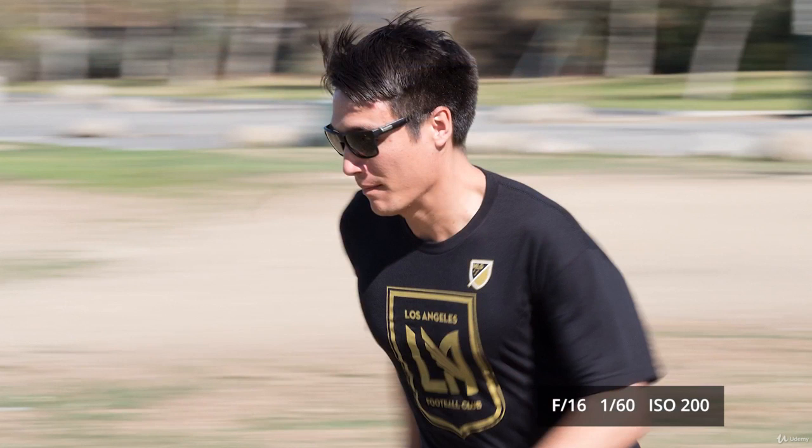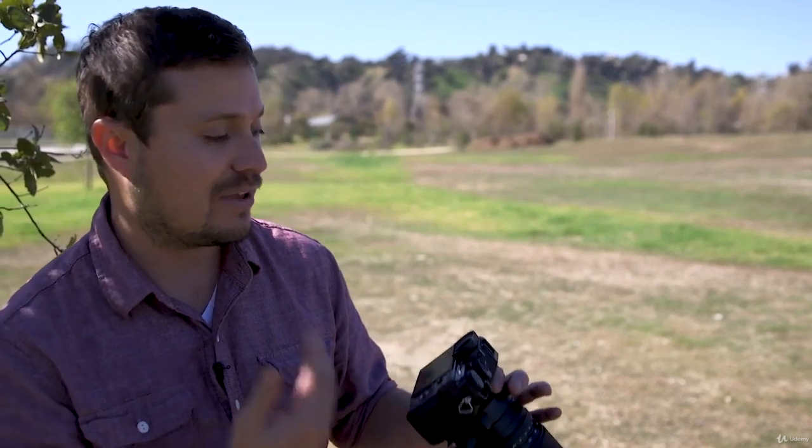So check out this shot. Basically, we're shooting at a 60th of a second. I have it on shutter priority, so the camera's picking the aperture. It picked an f16 because it's bright out here. It picked a 200 ISO because it's bright out here. And we tried to match Sam's motion as he was running. And that has the effect of him and I being in sync, freezing that light between us.